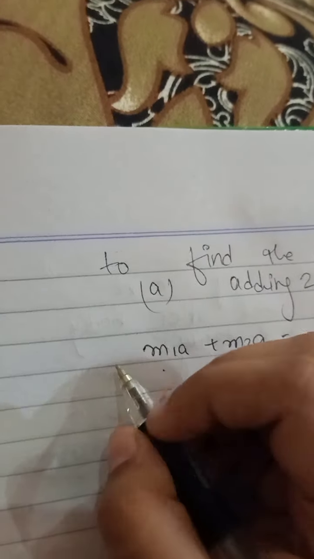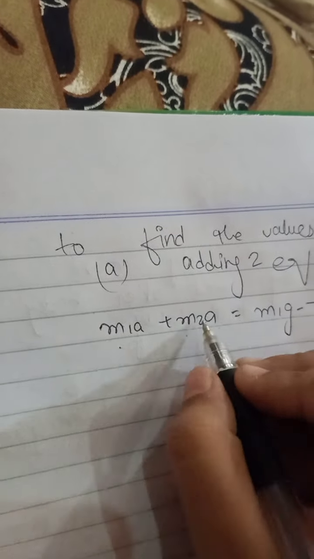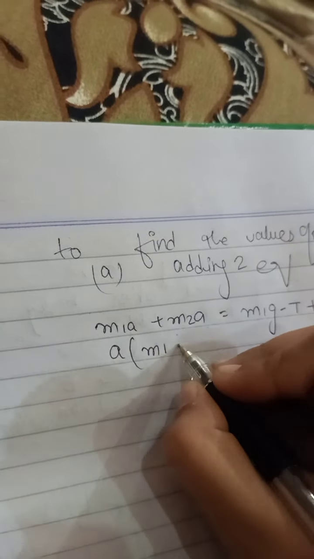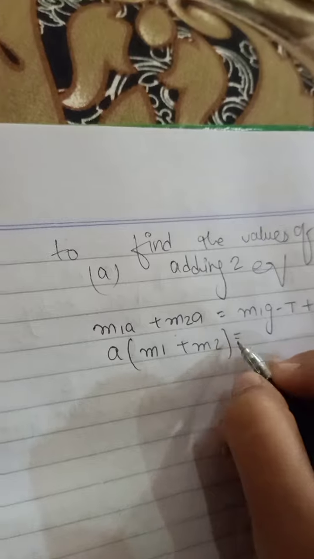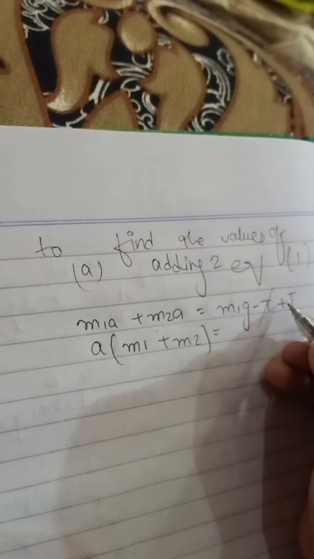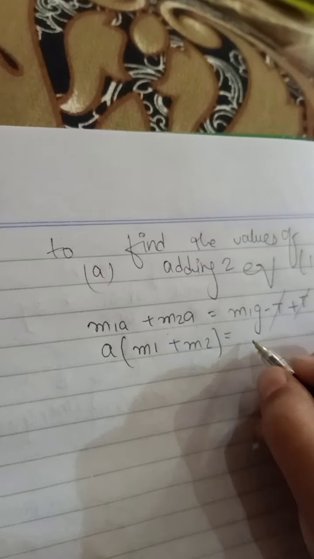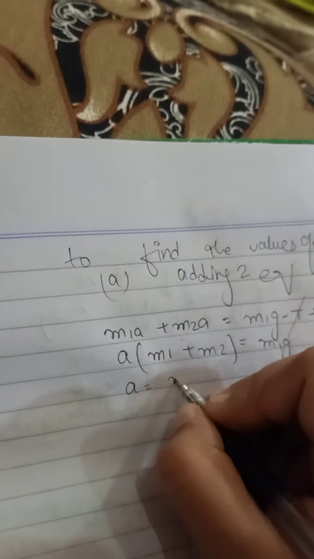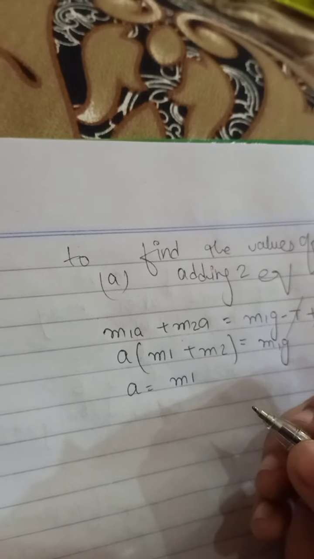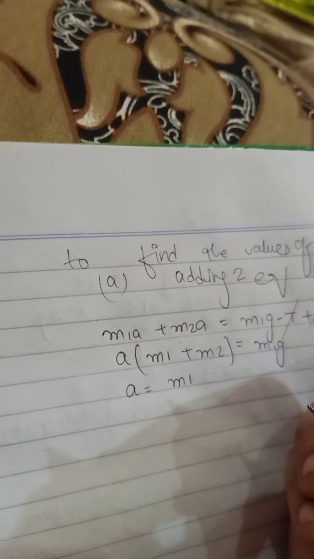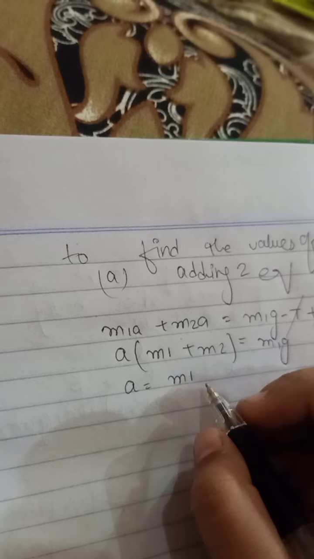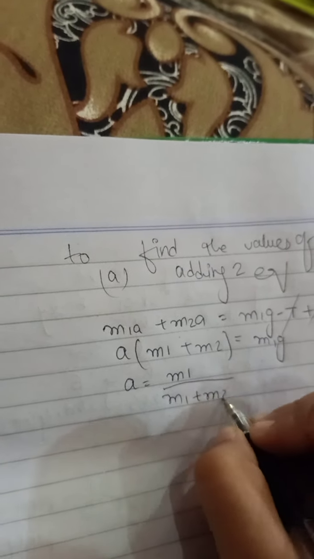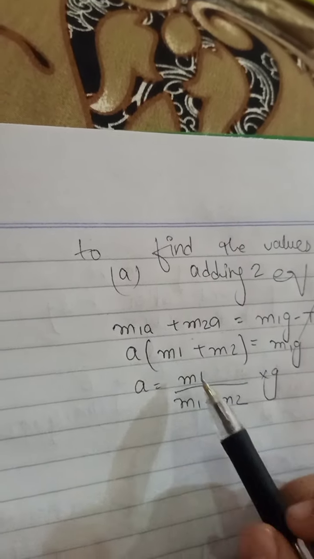Okay, so from both of them the common factor is a times m1 plus m2, and here the positive T and negative T will cancel and m1g remains. We can write here that a is equal to m1 upon m1 plus m2 multiplied by g.